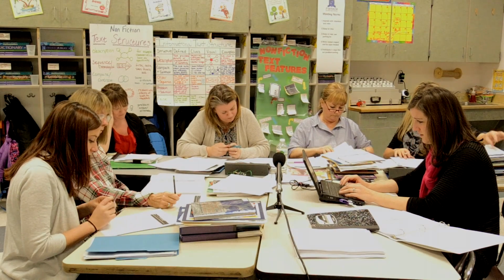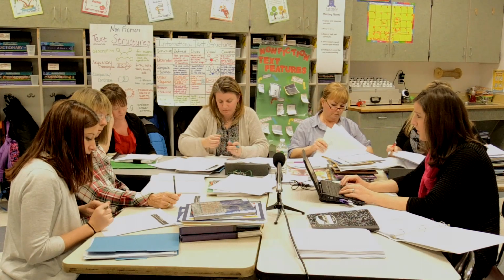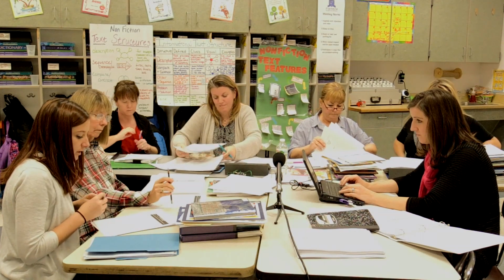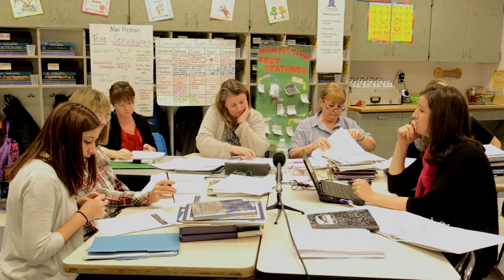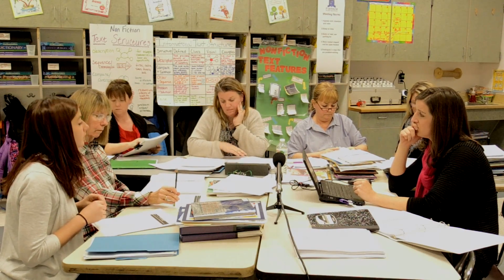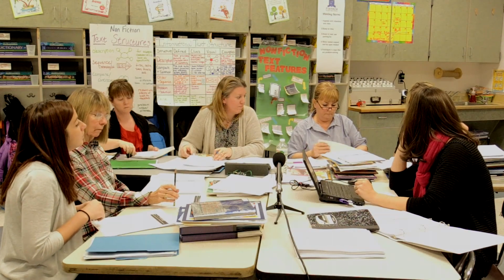Our 3 main anchor lessons for the unit. So we had text structure, text features, and this domain-specific vocabulary. Put down here what we want to really focus on. Last year for text structure we did 2 days.